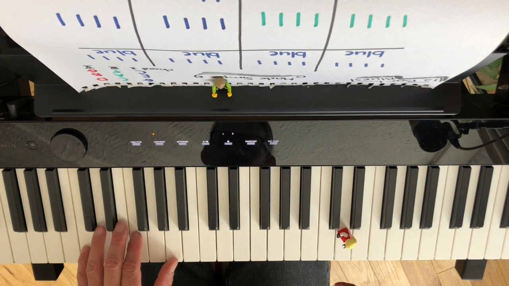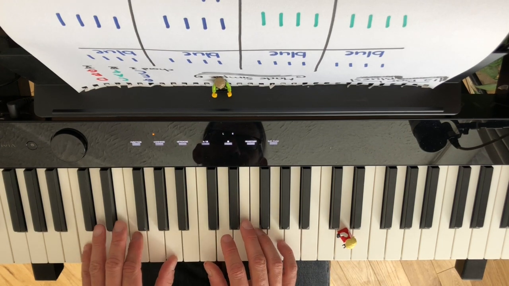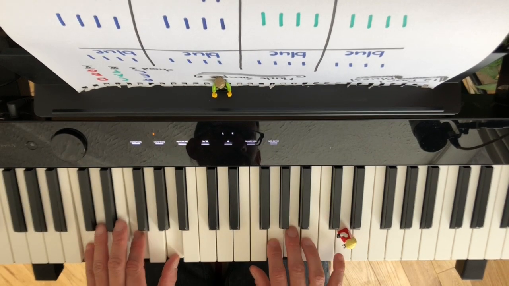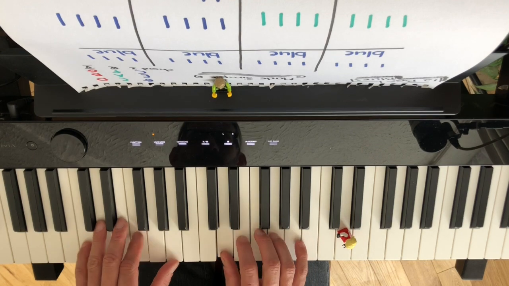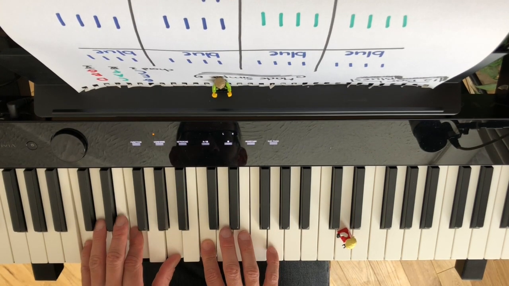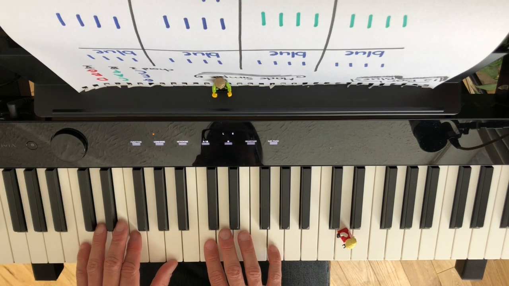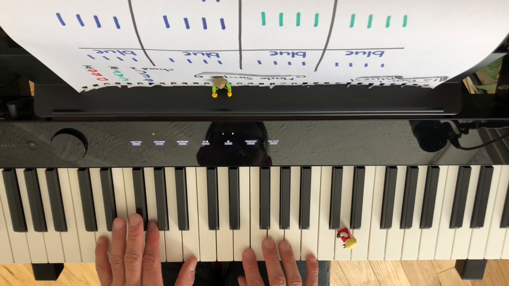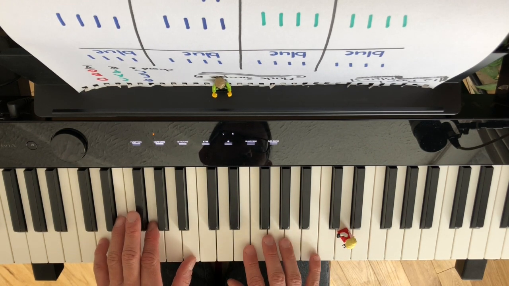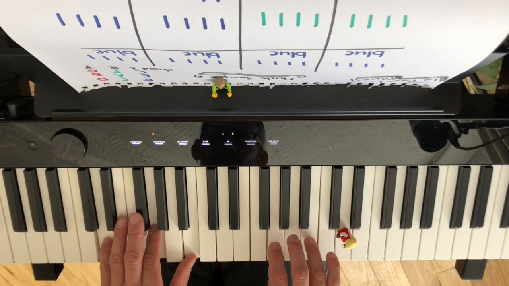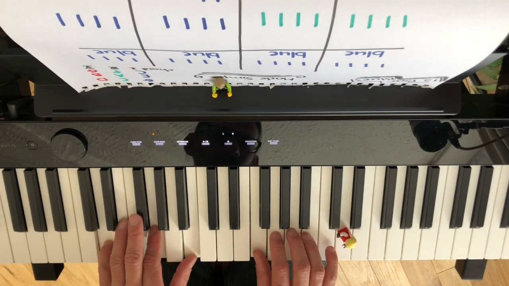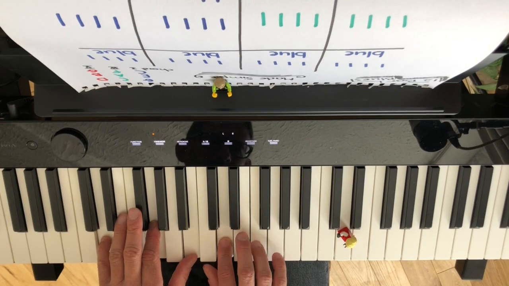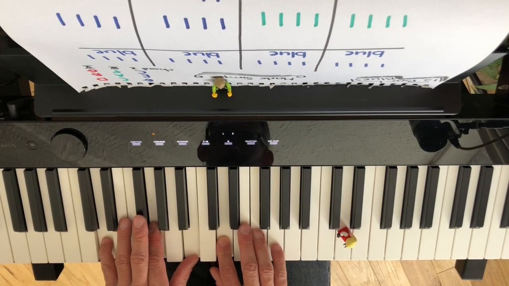Let's change my left hand to green and do exactly the same thing. Now let's try red. Remember, I'm moving this hand one note up from green to red. Now I can try anything I like over here again. And then back to blue.